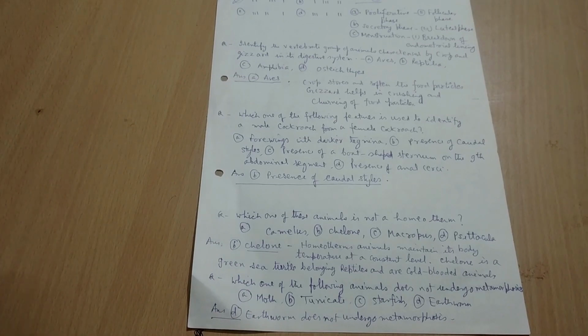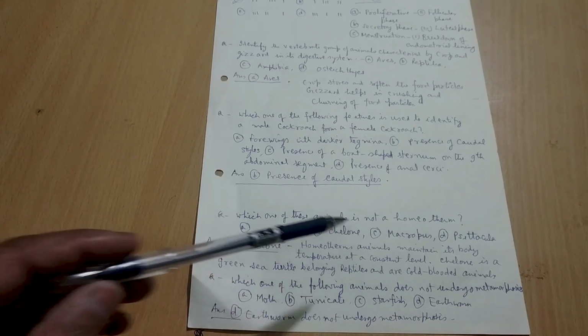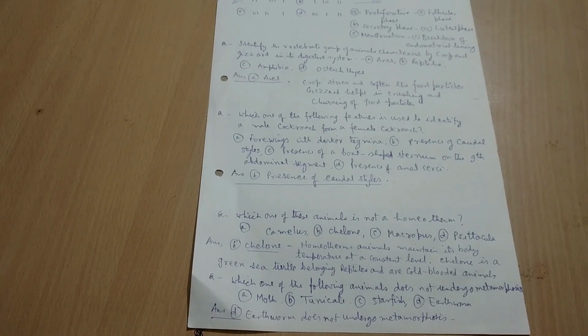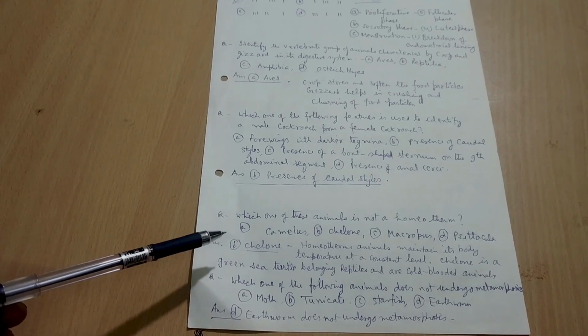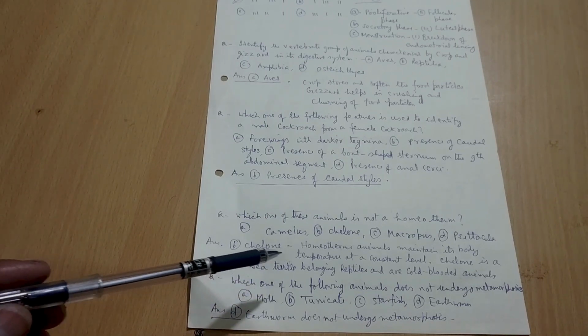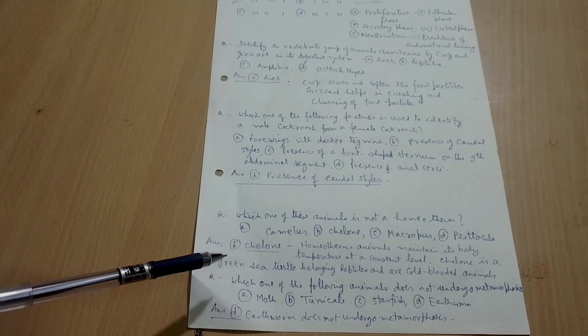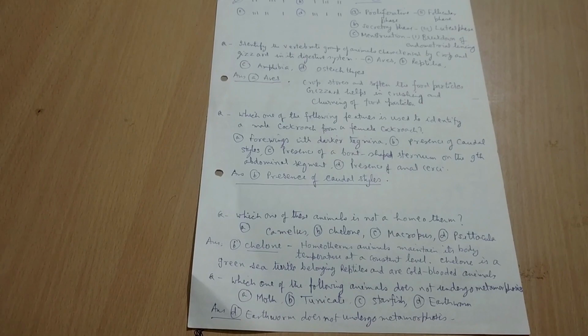Which one of these animals is not a homeotherm? Number A, Camelus; B, Chelone; C, Macropus; and D, Psittacula. So here the correct answer will be number B, Chelone. A homeotherm animal maintains its body temperature at a constant level. Chelone is a green sea turtle belonging to class reptilia, and these are cold-blooded animals.